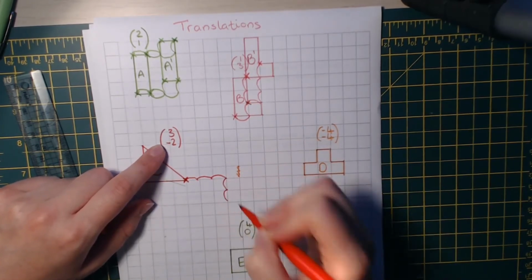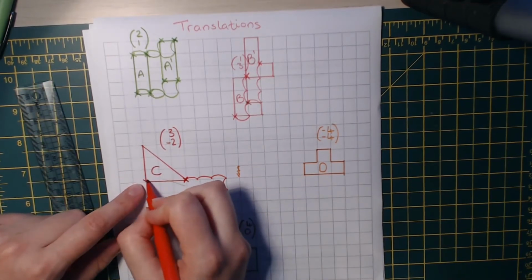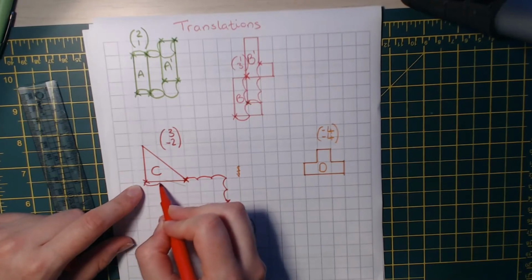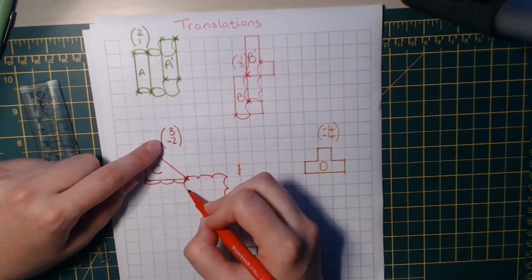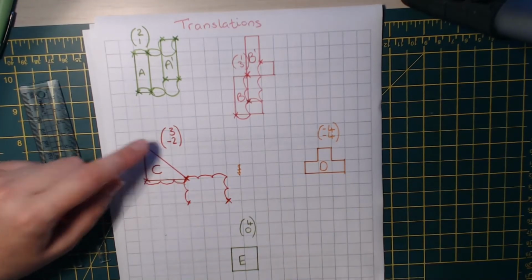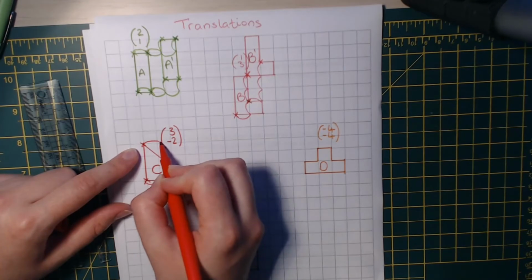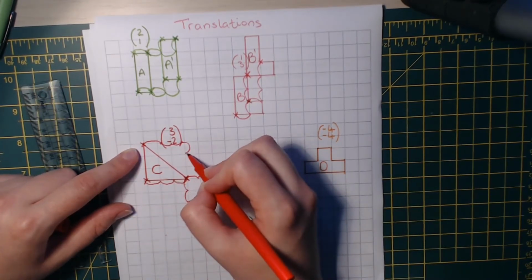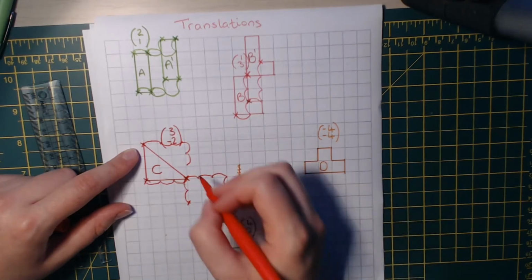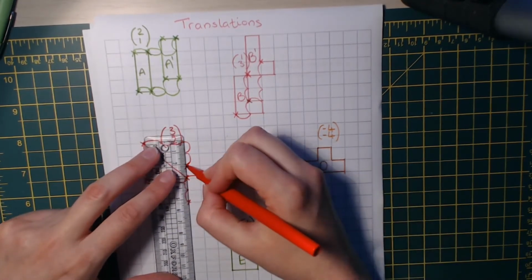So 1, 2, and that corner is going to end up here. Let's do this corner. So 1, 2, 3 across, and because it's negative, I'm going to go 1, 2 down, and the last one is all the way up here. 1, oh, I have to go through my drawing there. 1, 2, 3 across, and 1, 2 down. Okay, I'm going to join my new points up to get the new shape.